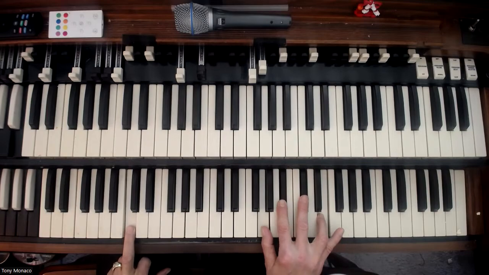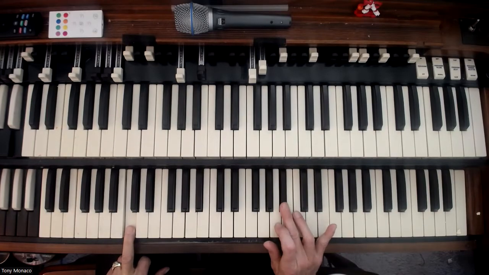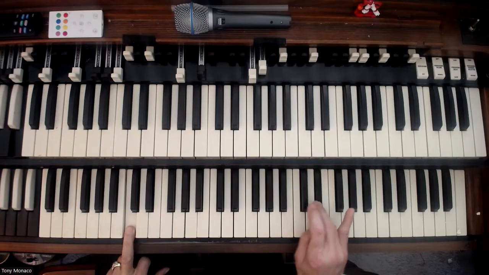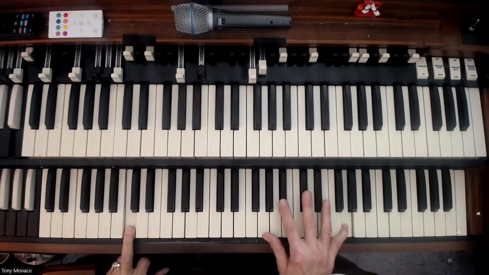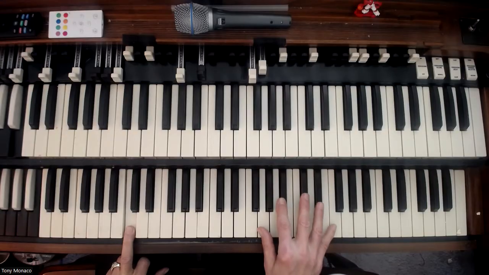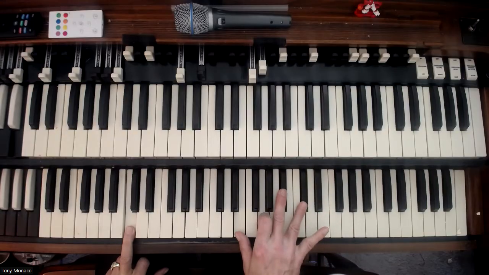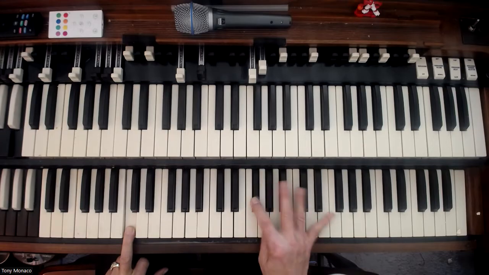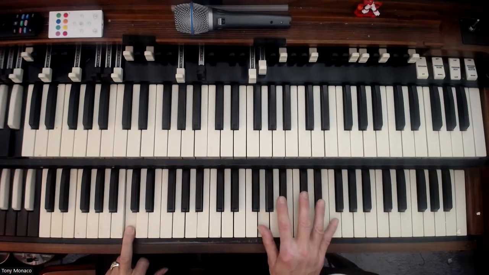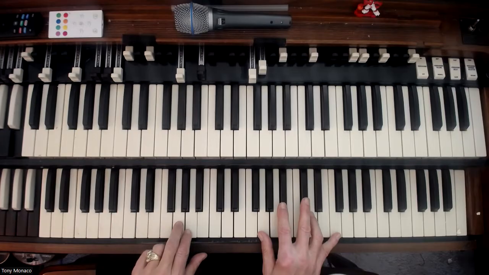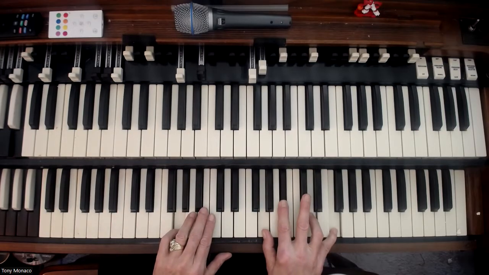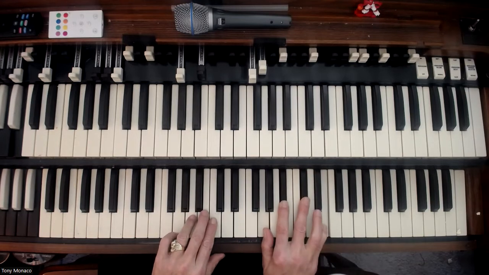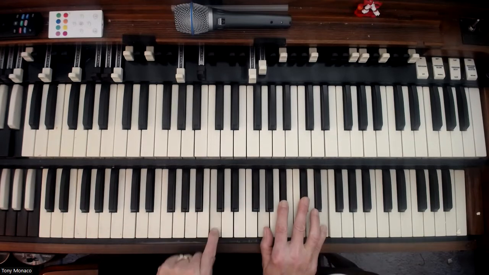So from G, whole half, whole half, whole half, whole half. It's the same scale, the same diminished linear passage as if you started it from here, whole half, because it gets to G, right? So think about doing this as an exercise. Go G minor 7, G diminished 7 over C.